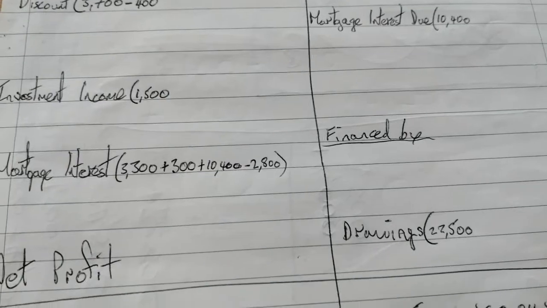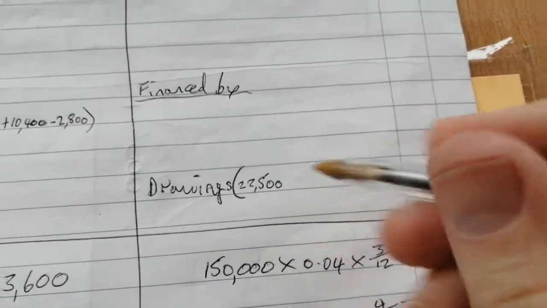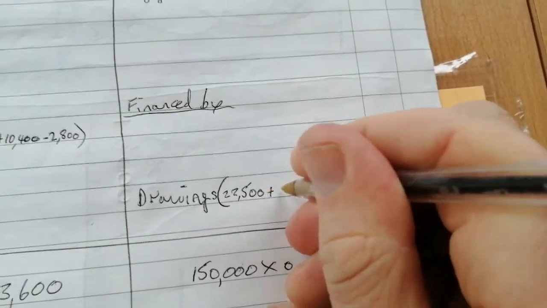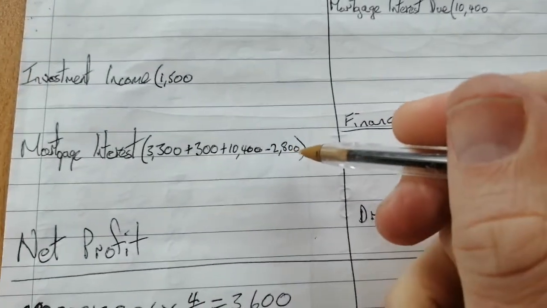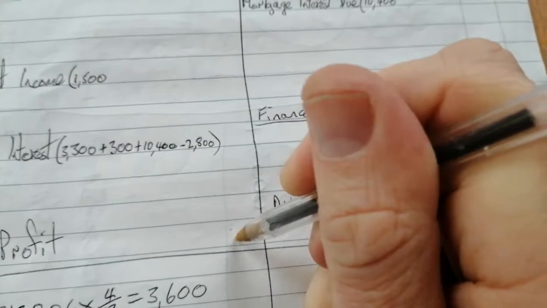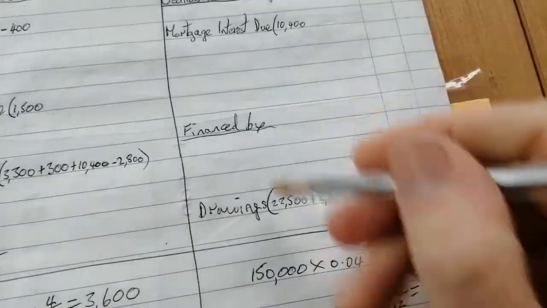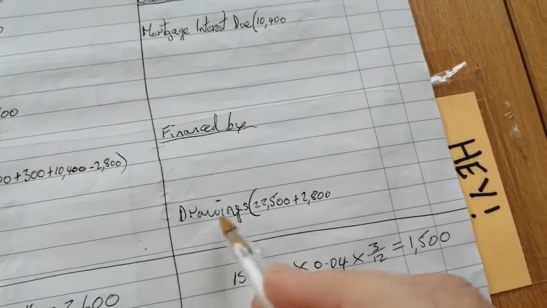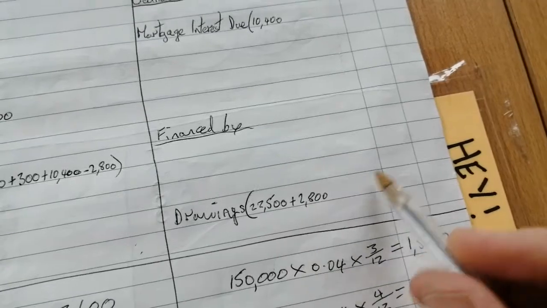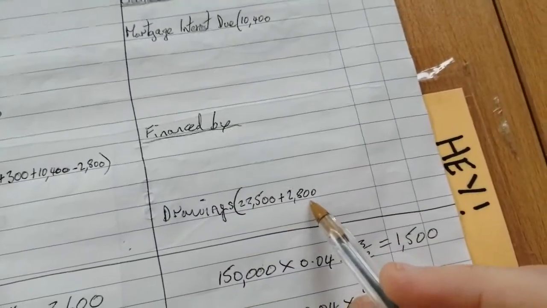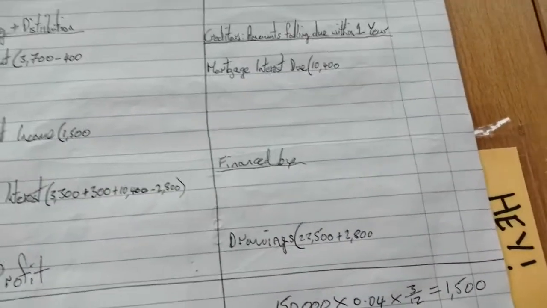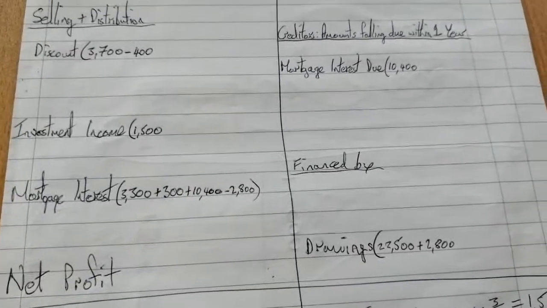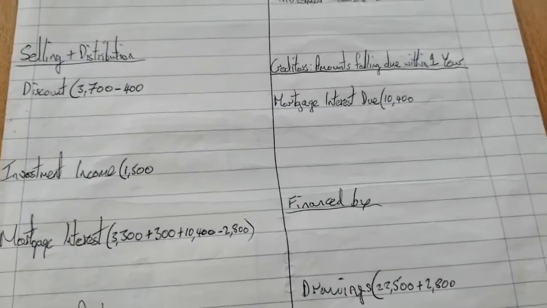So minus 2,800 there. But in order to balance that, we have to put something into the drawings here, and that's a plus 2,800. And will that balance? Well, if we reduced our mortgage interest by 2,800 here, that will increase our net profit, which increases the bottom part here by 2,800. But if you put 2,800 into the drawings, which you always subtract from your capital and reserves, then it will decrease the bottom part by 2,800 again, thereby keeping everything balanced as it was before. And that should be all of the mortgage interest done then.